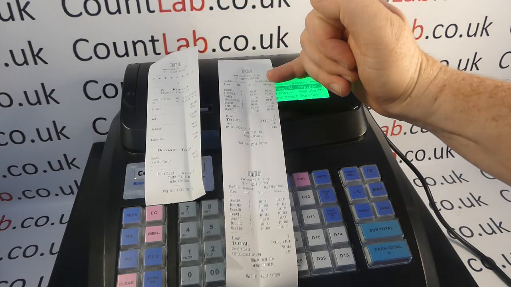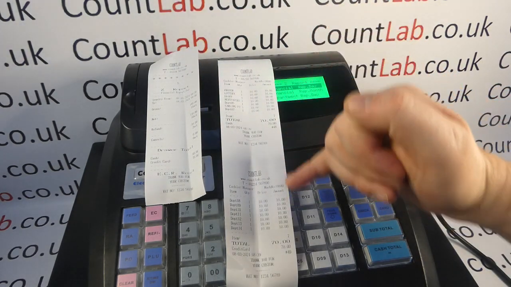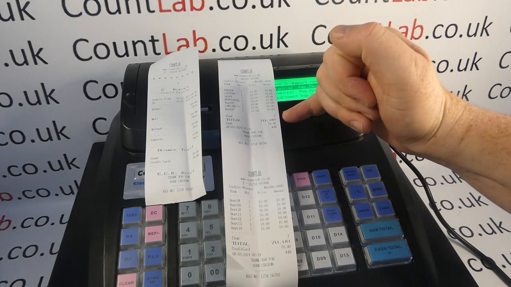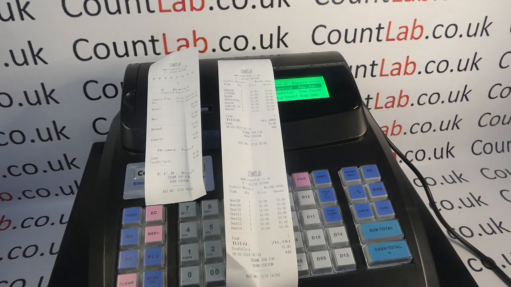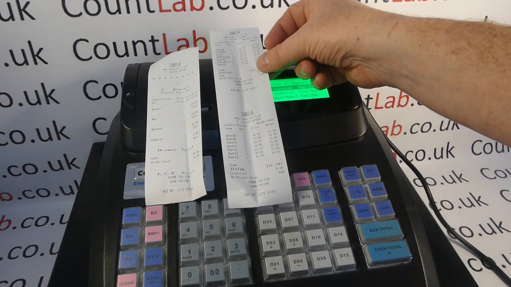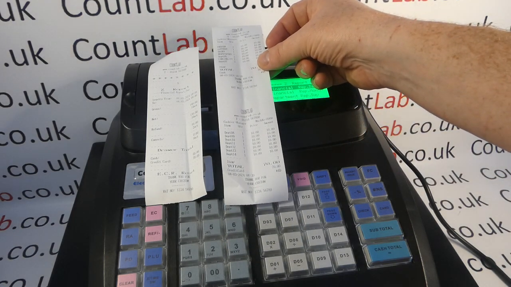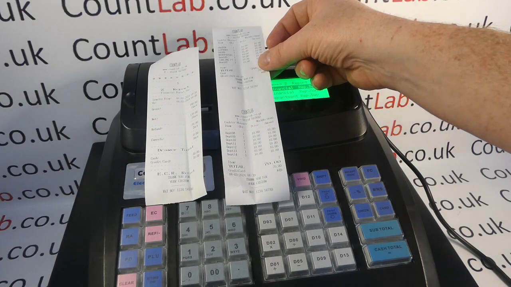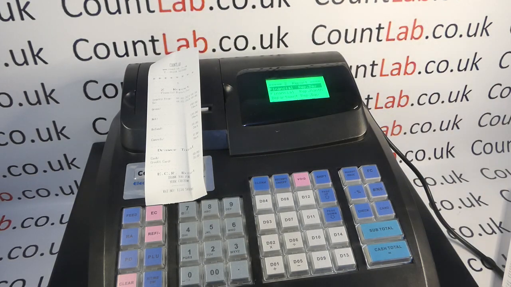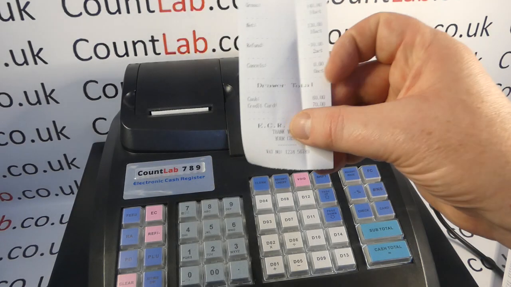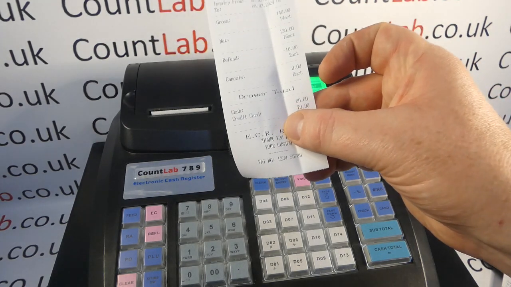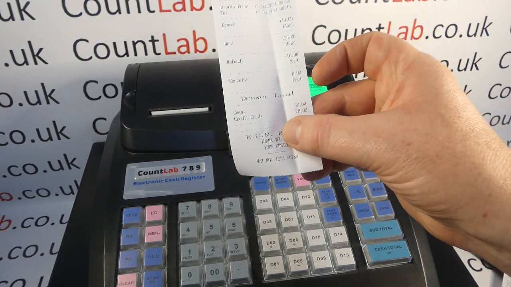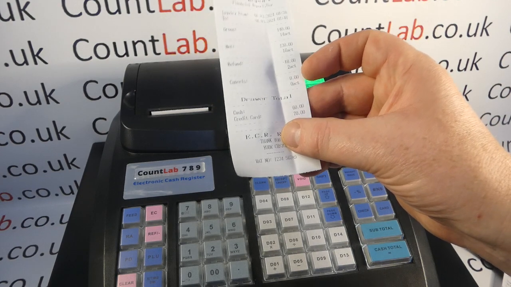So you see I've done some sales. That was the two sets of sales I've done. So I've done £70, £10 for each of the first departments, cashed it off, and then on the bottom half of that receipt I've got £70 for the remaining departments which I've paid for by credit card. I've also done a £10 refund, so that's how I've got the £60 cash total and the £70 card total.